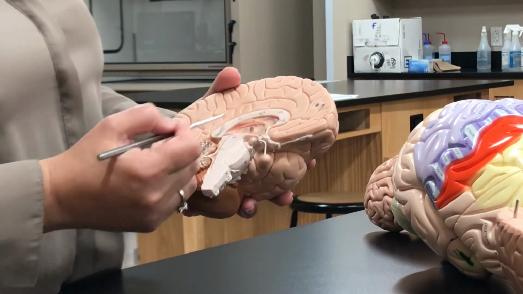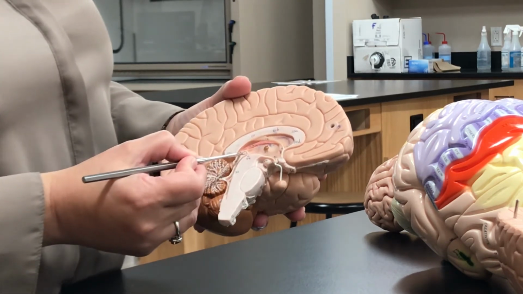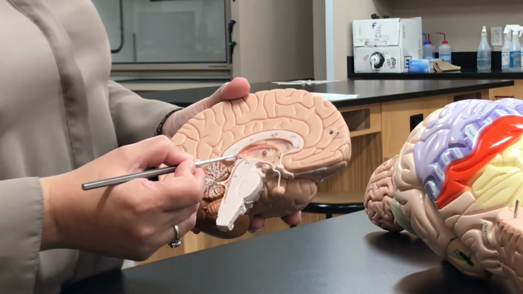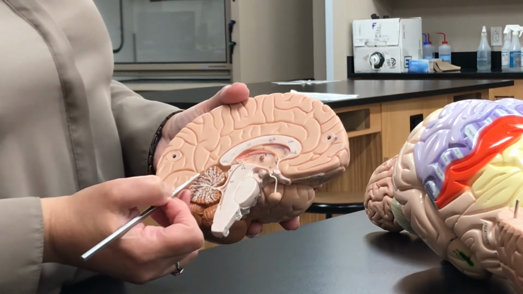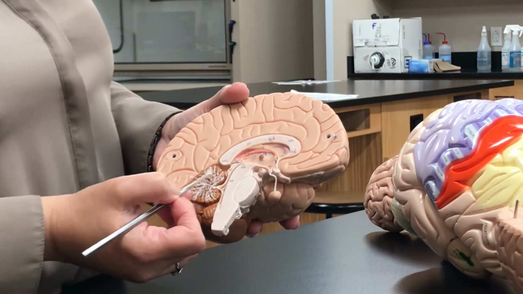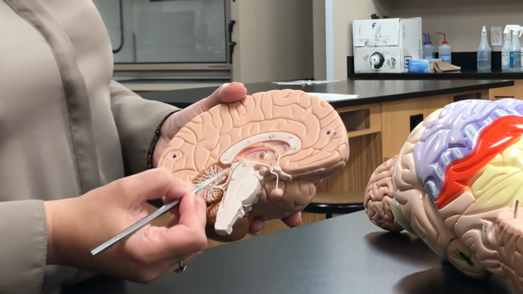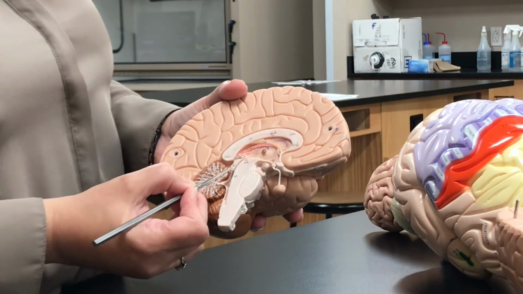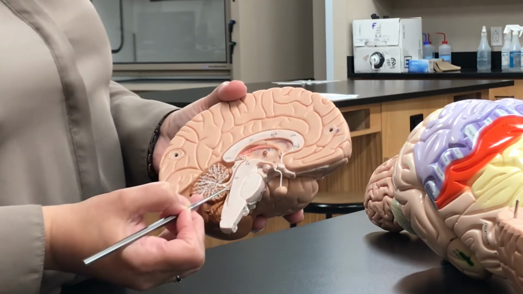Those are the parts of the diencephalon. You see the fornix, and you see the epiphysis or pineal gland as well. And the superior and inferior colliculus are located here as well. And here we have the Sylvian duct, or aqueduct of Sylvius, and we have the fourth ventricle just right there.